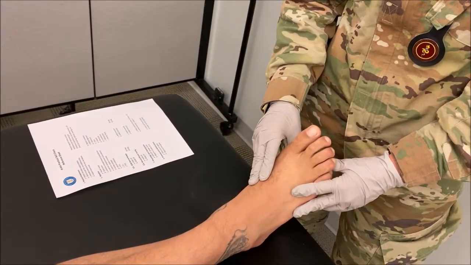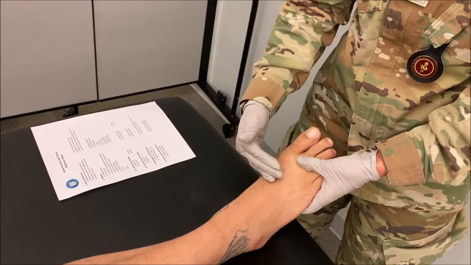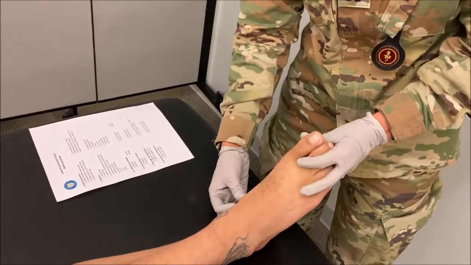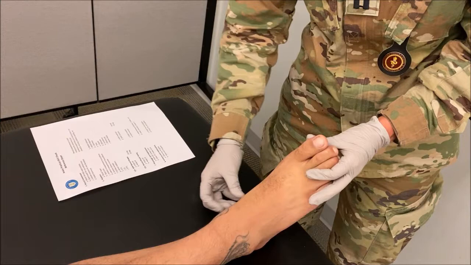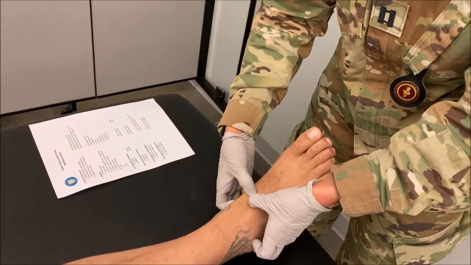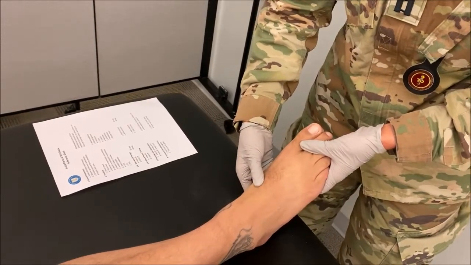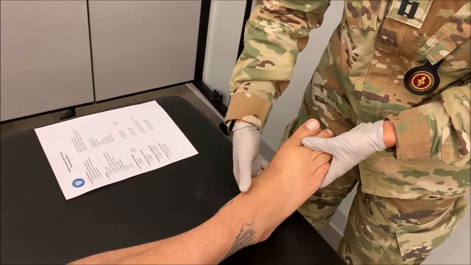We have the cuneiforms, and those lie distal to the navicular. So again, if you found that navicular, that comes across just like that. And so I know distal to that, I'm going to have my cuneiforms. So again, you have your first, second, and third cuneiform.